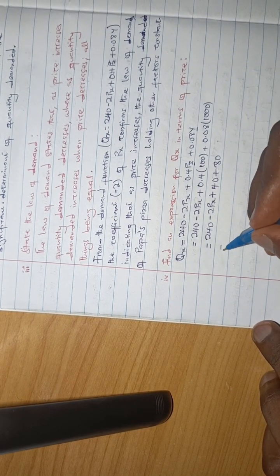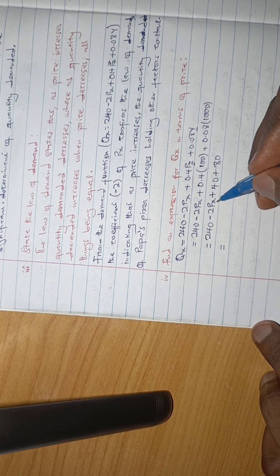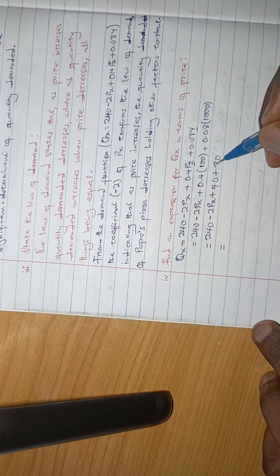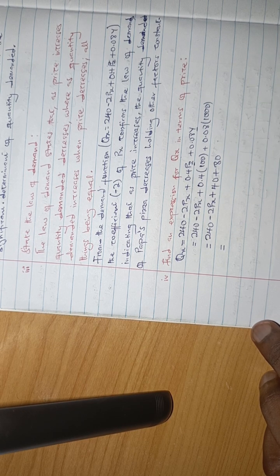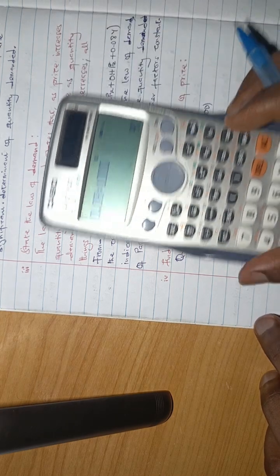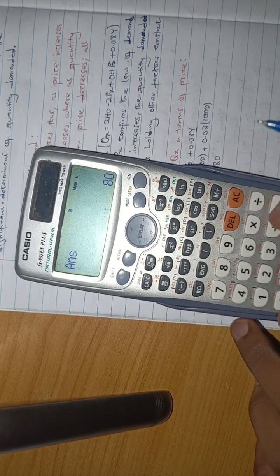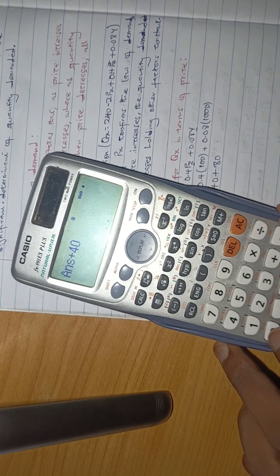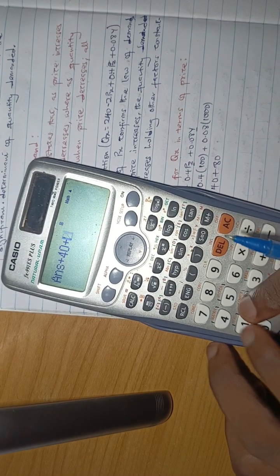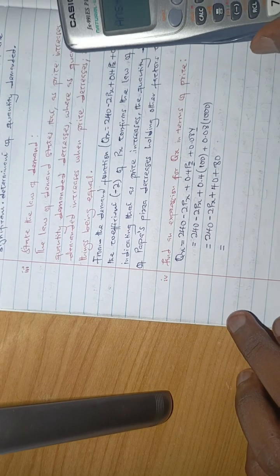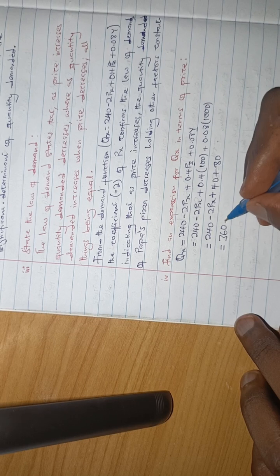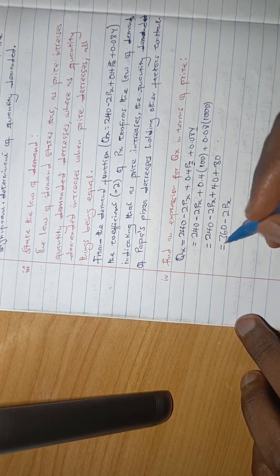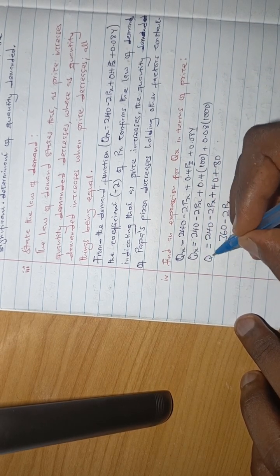This is the only odd item here, and these are all figures. So we add this and this, we get 120. So 120 plus 240, let's put them together: 80 plus 40 plus 240, right? That gives us 360. So 360 minus 2px. That is all that we are looking for.